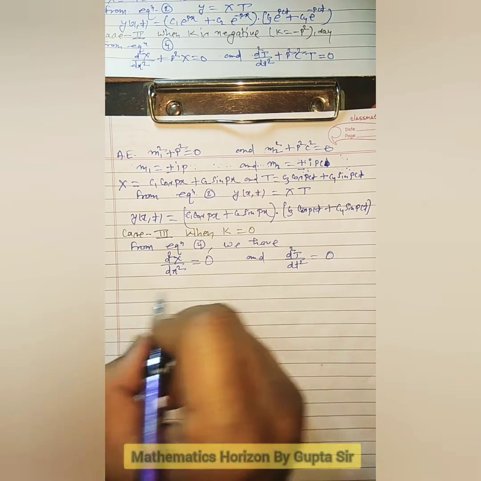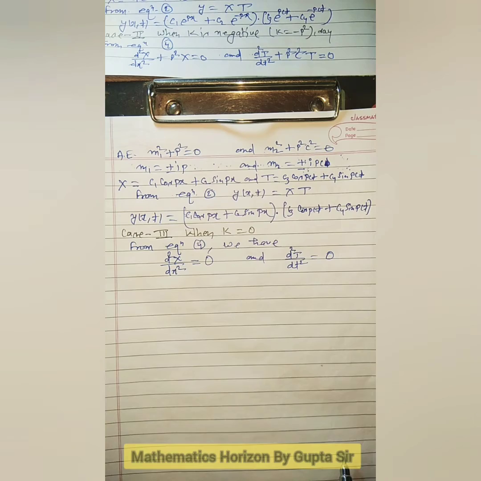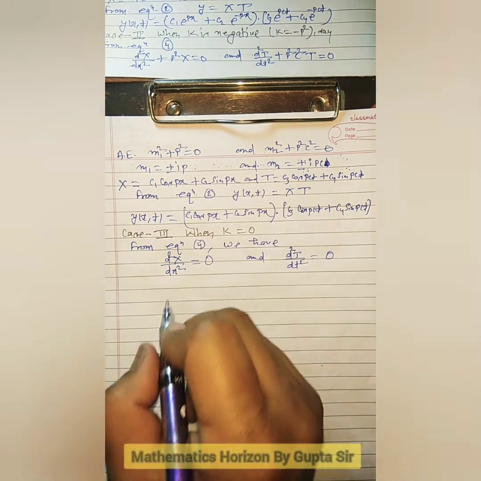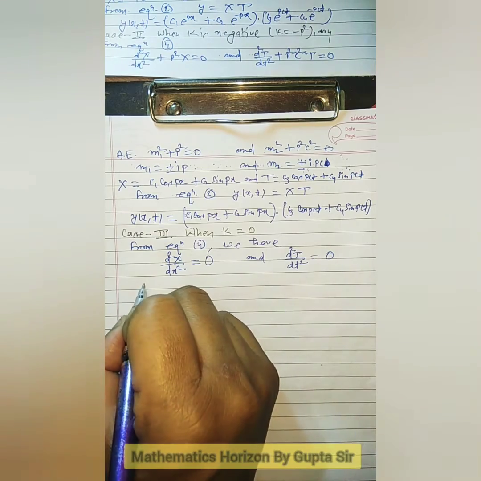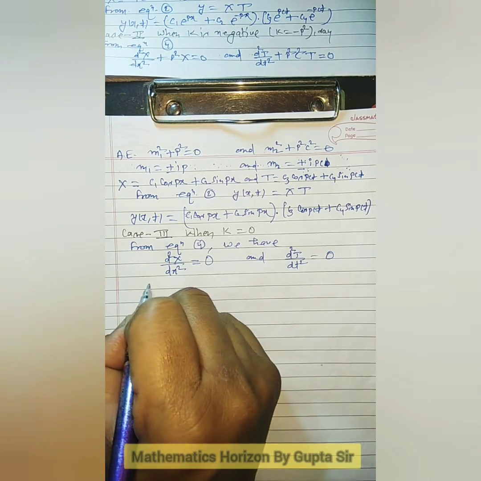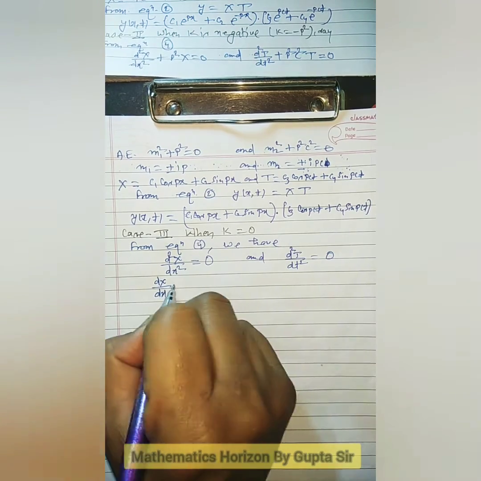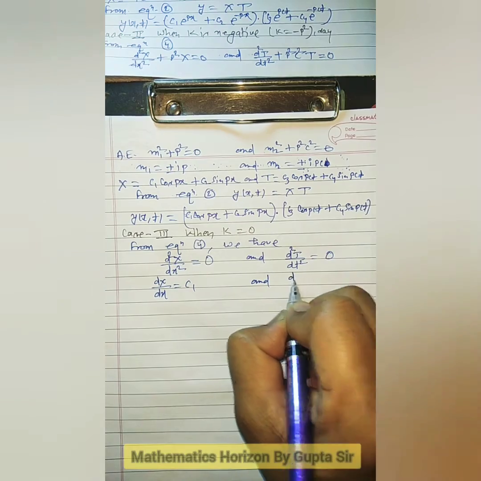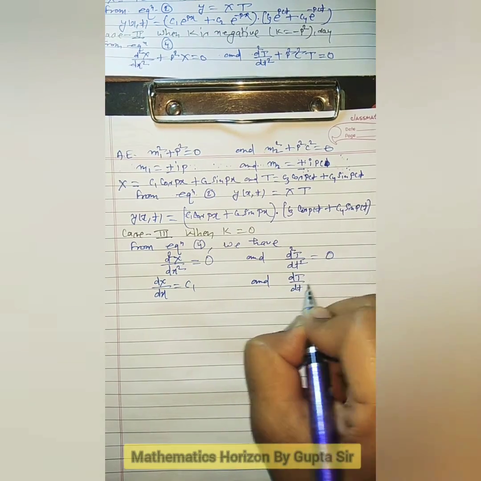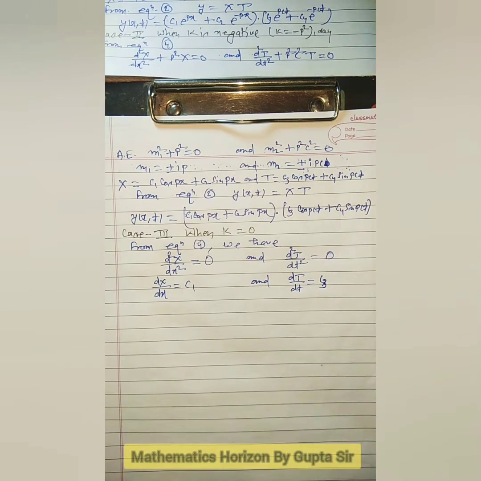What are the roots? Now, when we integrate this, what do we get? dX upon dx is equal to c1 and dT upon dt equal to, suppose, c3.